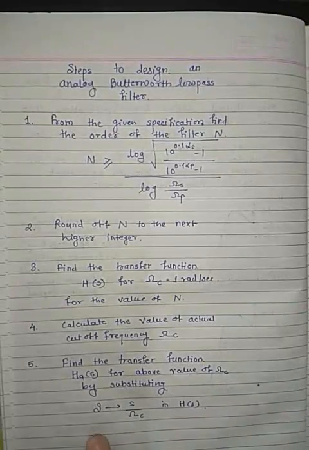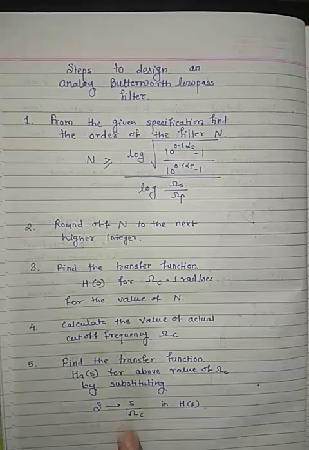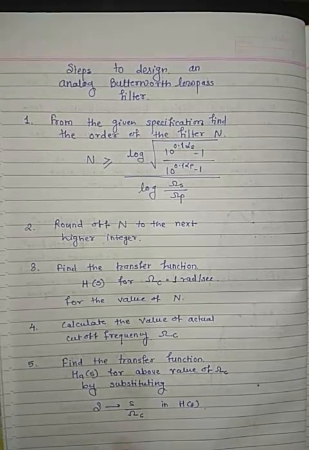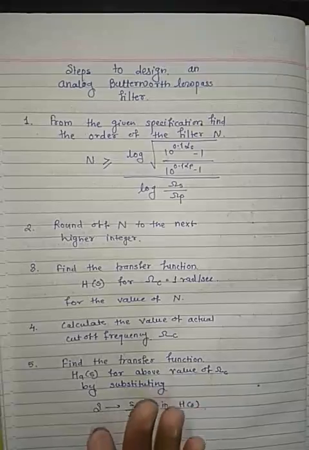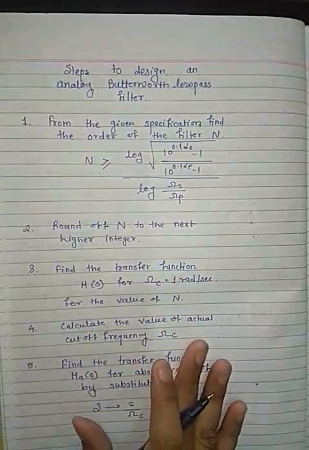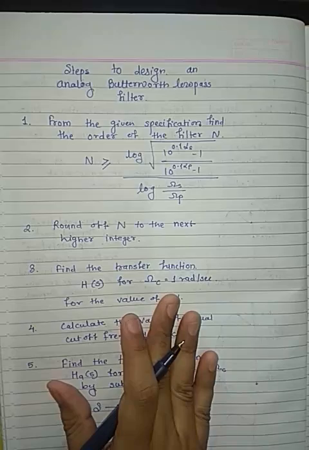Wherever there is s, we replace it by s by Ohm C and simplify it. So we will obtain the transfer function for the given analog filter. We will see one example so that we have an idea of how to design the analog Butterworth low pass filter.